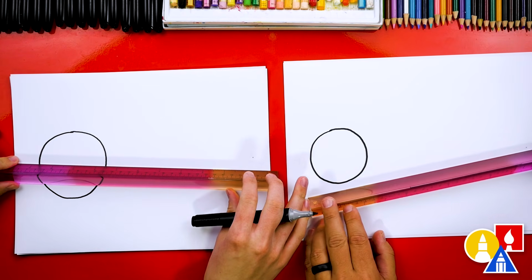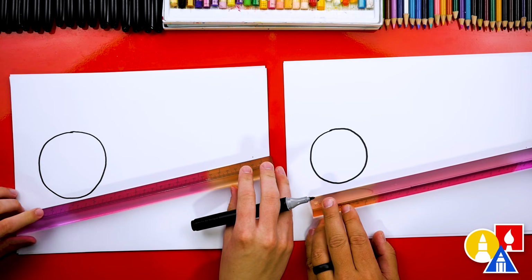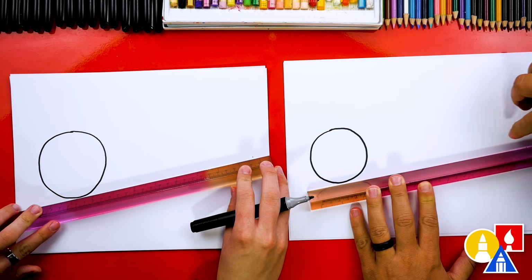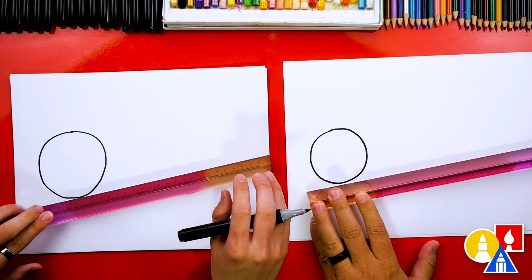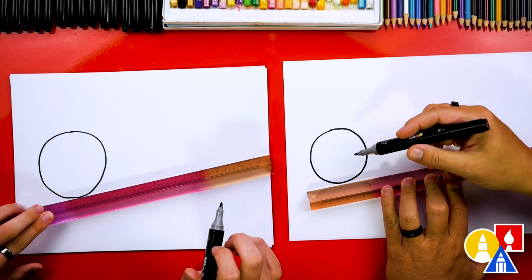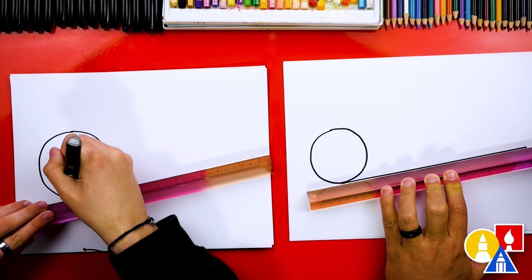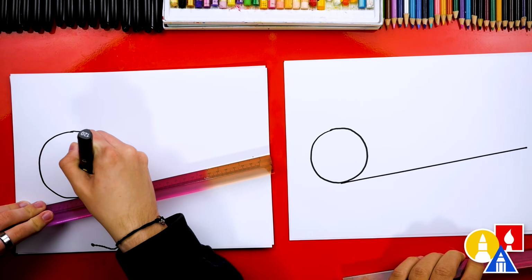Cool. Now let's start here, and we're going to draw a line that lines up with the bottom of the circle, or the sun, and the guide dot that we have over here. I'm going to press down really hard so that it doesn't move, and then we're going to draw a line to that point.